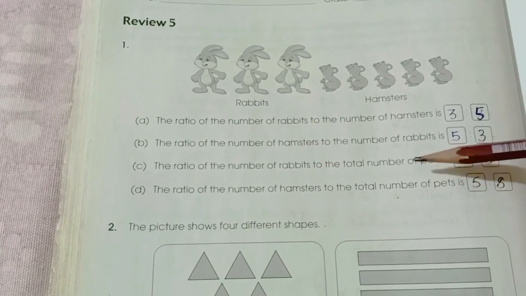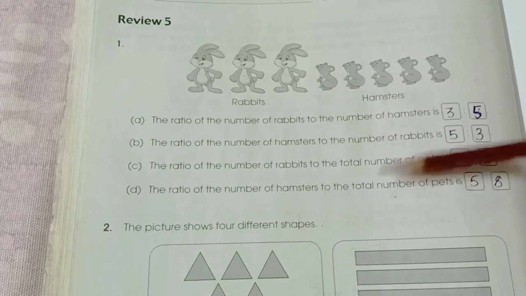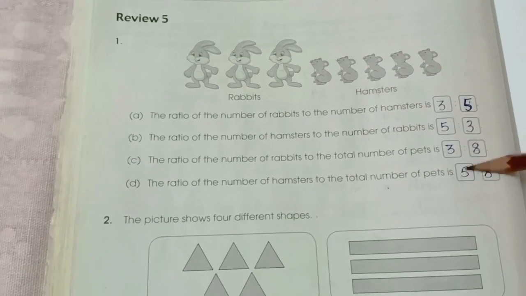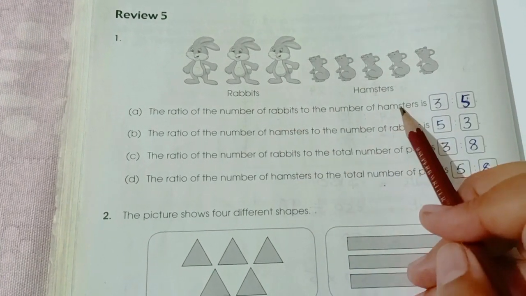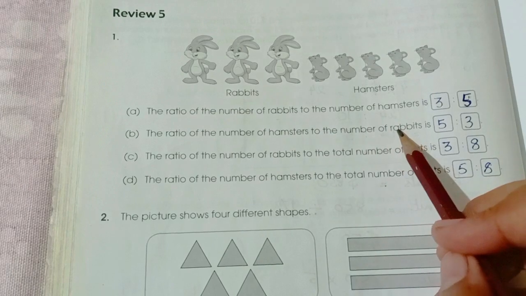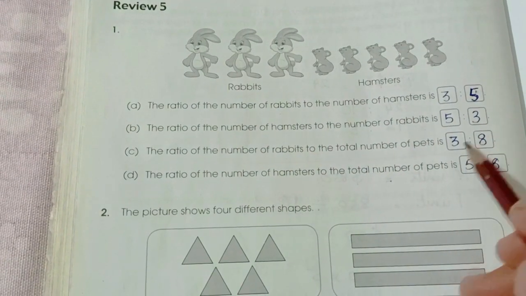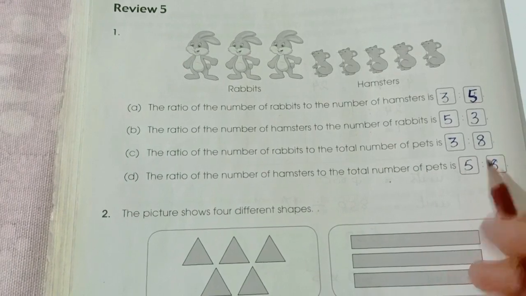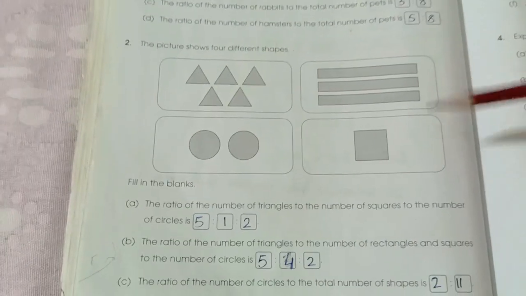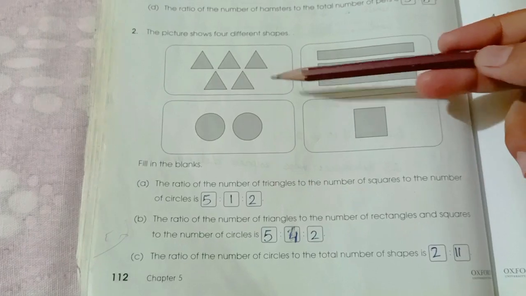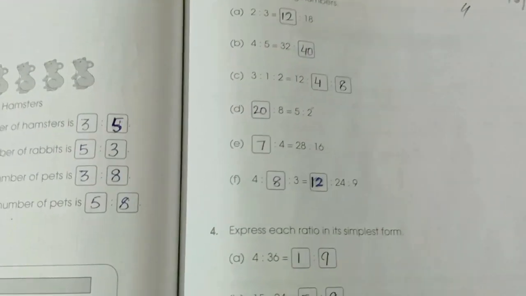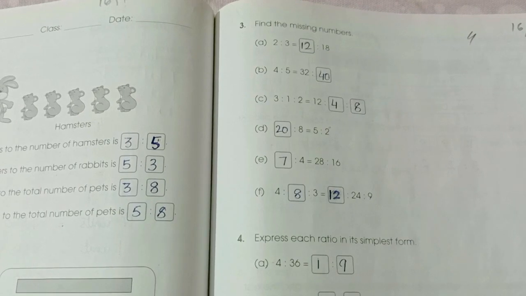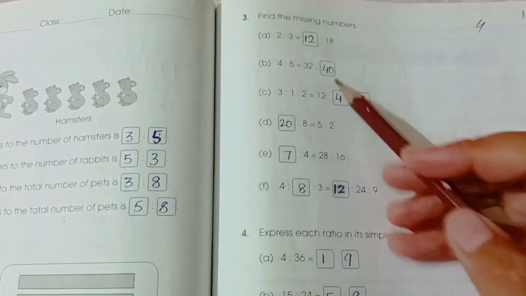Review 5, page number 112. Here again we have to read the questions and write the answers. Rabbits and hamsters. 3 rabbits, 5 hamsters, 5 rabbits, 3 hamsters, 3 rabbits, total 8, 5 hamsters, total 8. Here again we have to solve this by counting the shapes. Same method on page number 113. We have to find the missing numbers by multiplying or dividing the number.